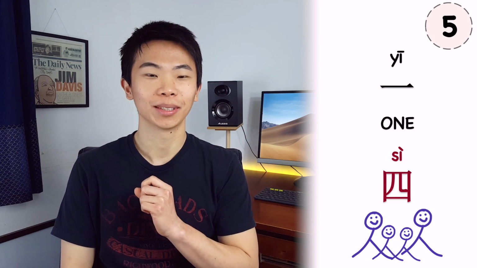And while we're at it, I'm also going to include 2, er, and 3, san, for obvious reasons. But no, the number 4 is not 4 strokes. It looks like this. Next, I want to include just one more number, and that is the number 10, pronounced 十. As you can see, it's just a cross.